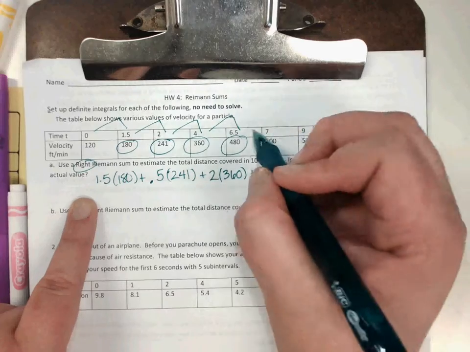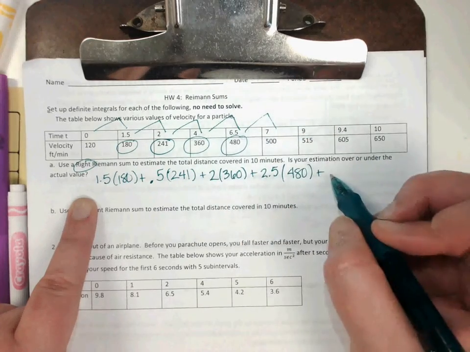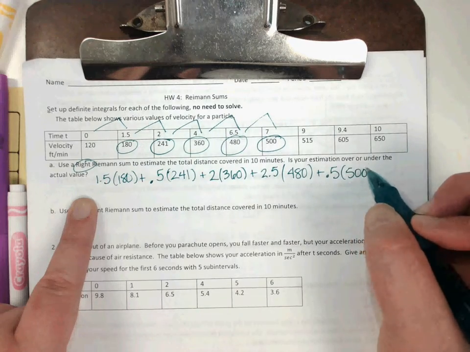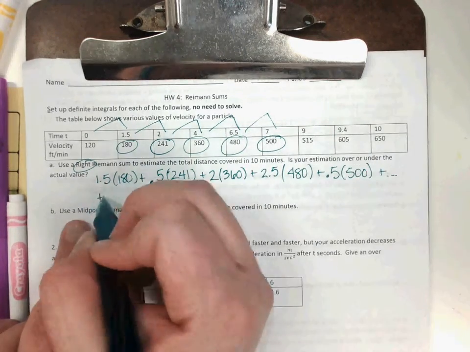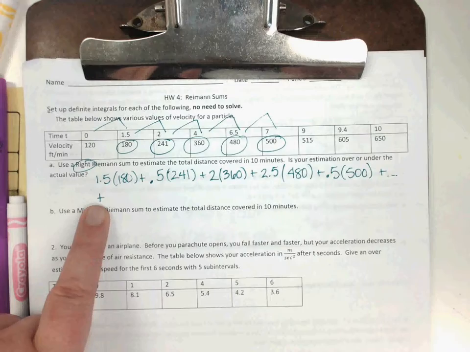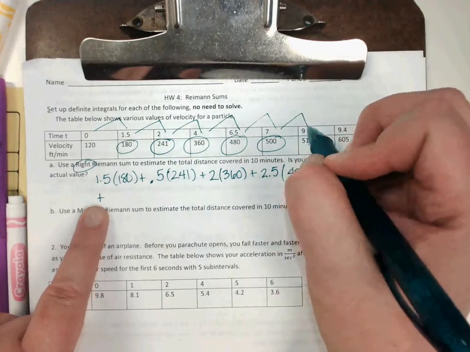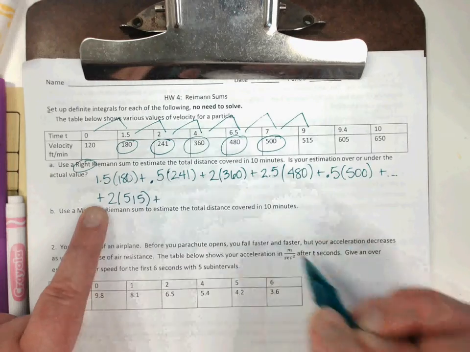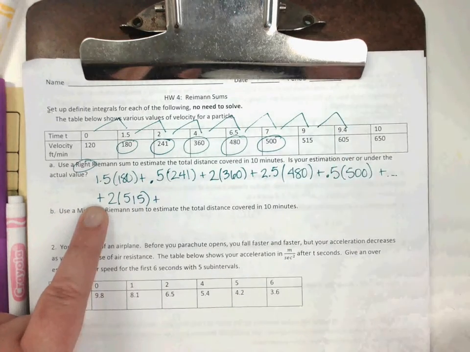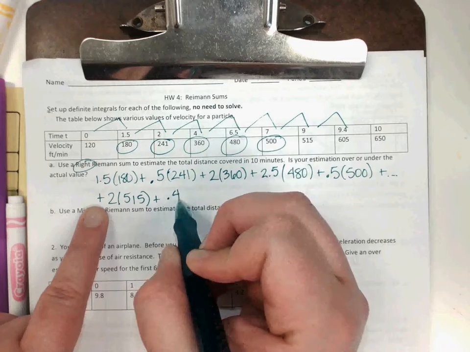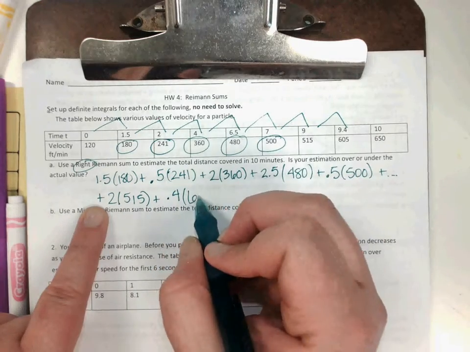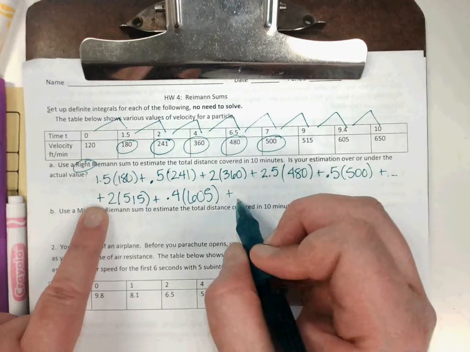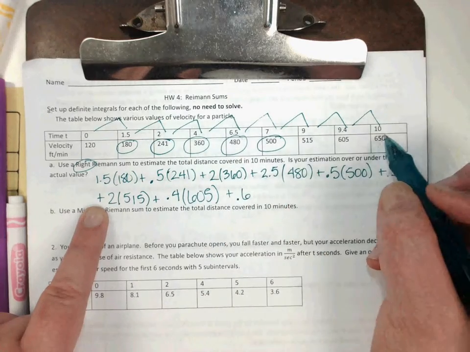Okay, plus 6.5 to 7. How far? 0.5. Right side is 500. Plus, picking up on the second row, 7 to 9 is a width of 2. Right side is 515. 9 to 9.4, how far is that? 0.4, what's my right side? 605. Then last one, 9.4 to 10. 0.6, right side is 650.